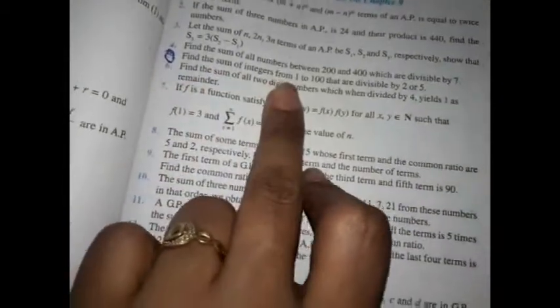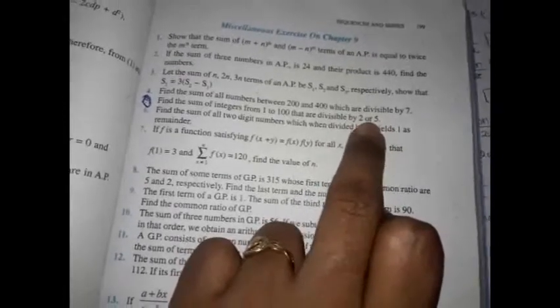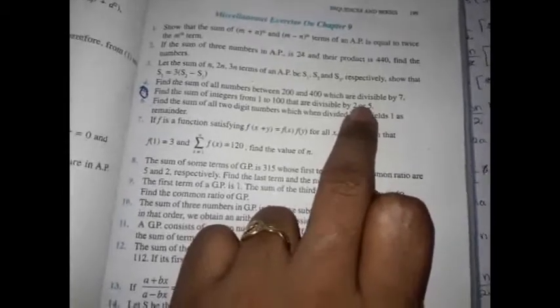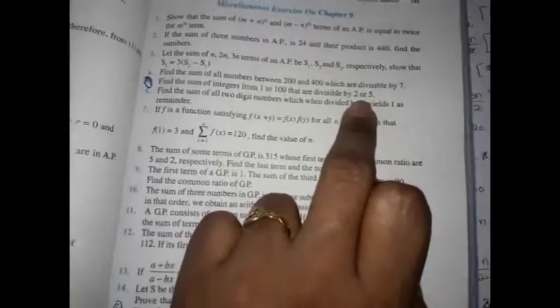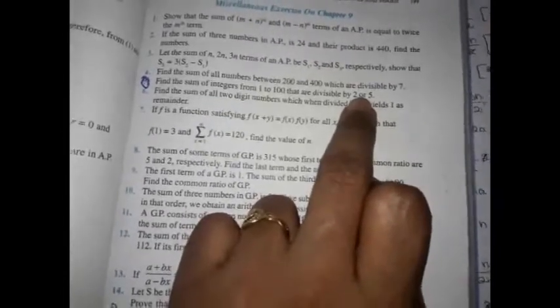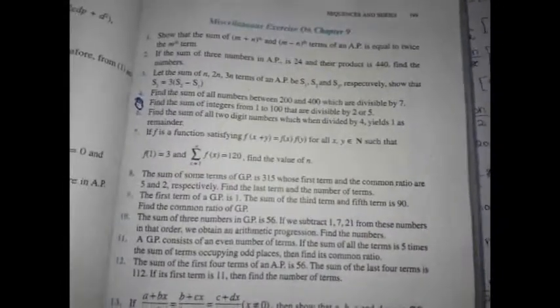Your next question: find the sum of integers from 1 to 100 that are divisible by 2 or 5. Where did we come across this "or"? In our sets, hope you remember. When it comes to union, we will use "or". When it comes to intersection, we will use "and". So when it is divisible by 2 or 5, what does it mean? It can be divisible by 5 or it can be divisible by 2.